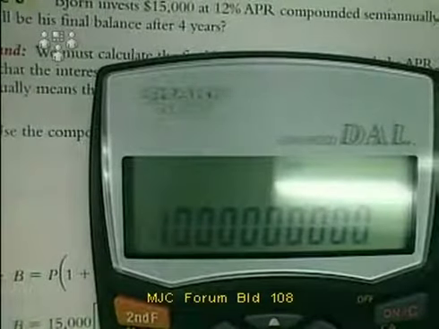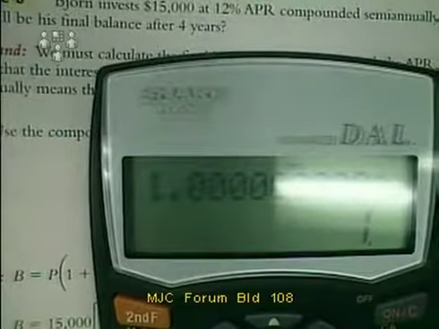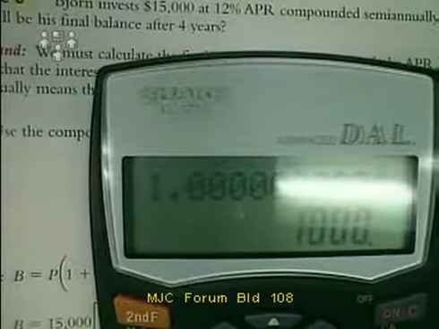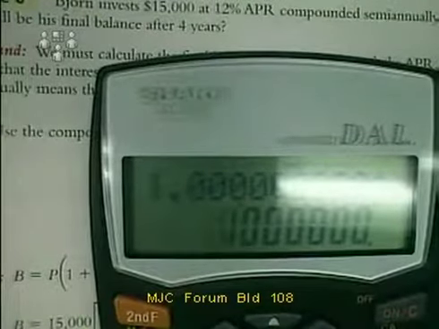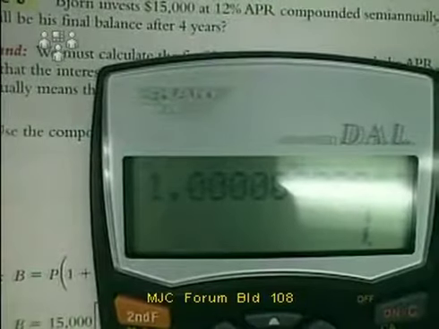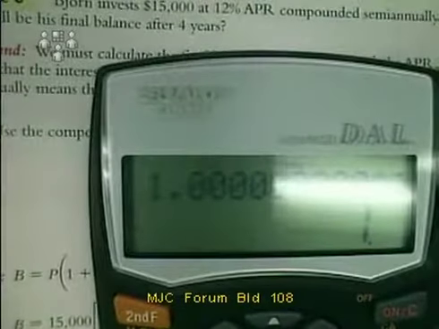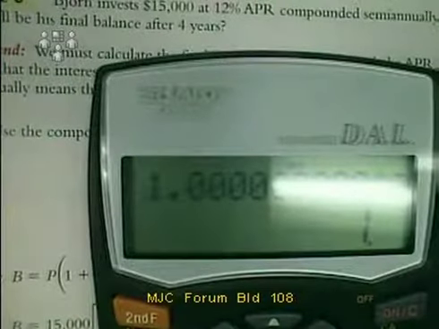Y to the x to the 1. Okay, so there's my 1,000, million, billion. Okay, I can't see what I have there, and it's not cooperating.